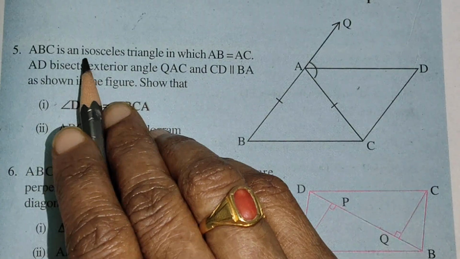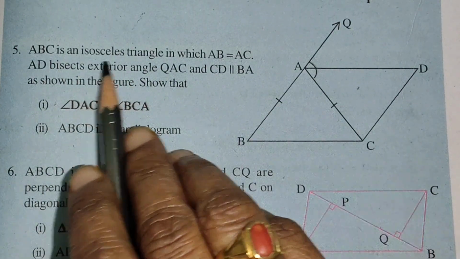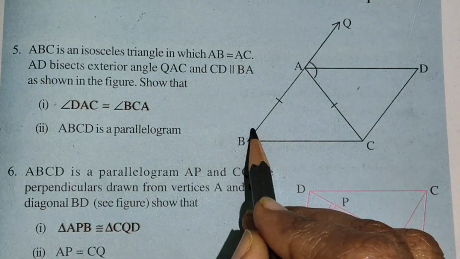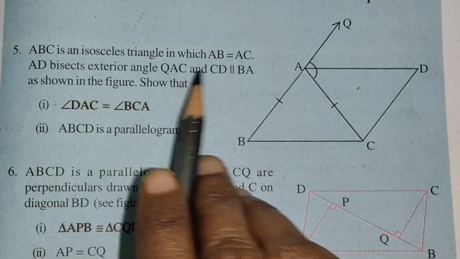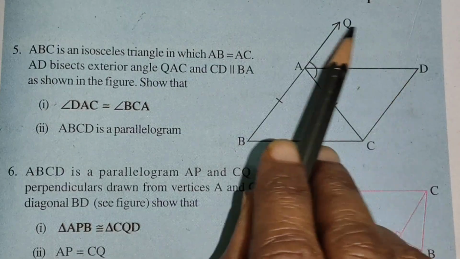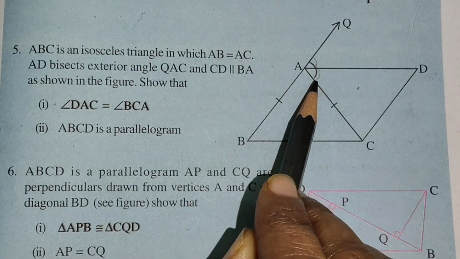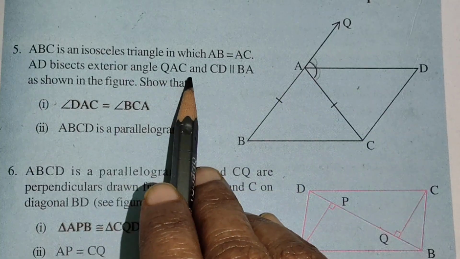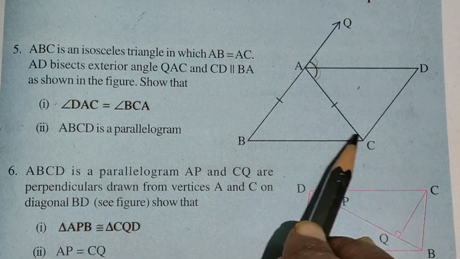Fifth question. ABC is an isosceles triangle in which AB equals AC, and AD bisects the exterior angle QAC. Bisect means these two angles are equal. CD is parallel to BA.